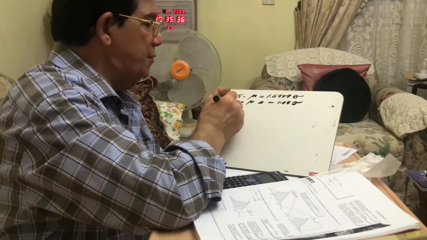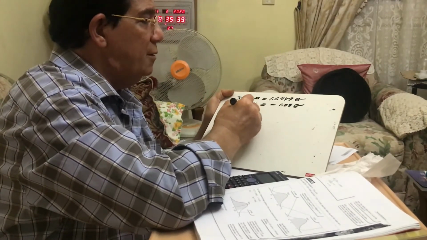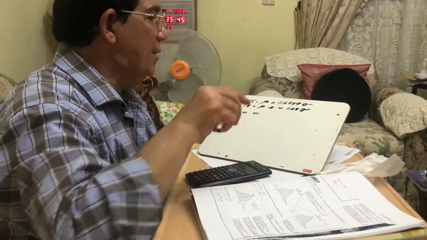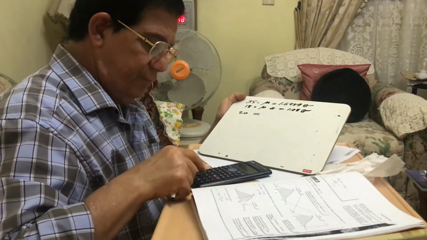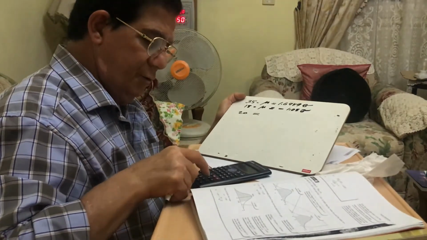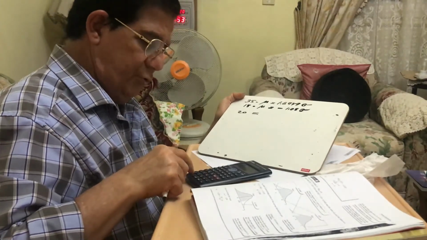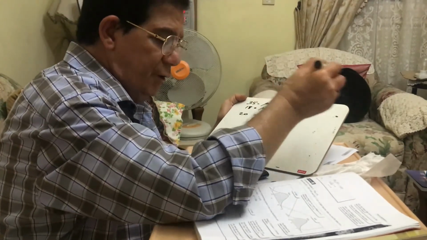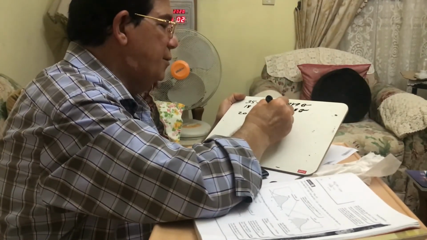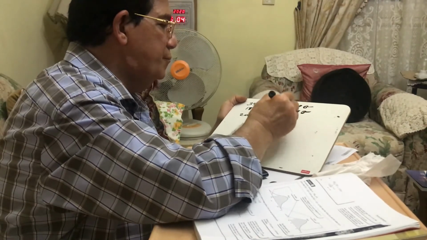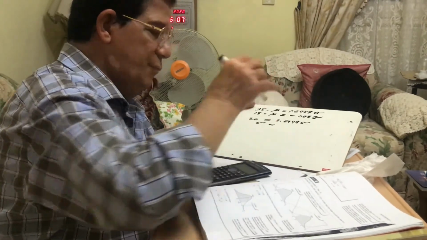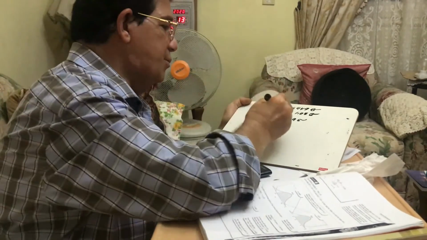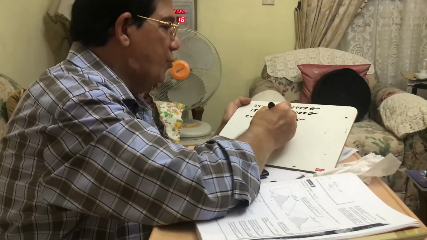35 minus 15 is 20. The mu cancels. This minus this, so we need to add 1.6449 plus 1.05, and we get 2.6949 sigma. We get the value of sigma, 20 over this number. We get sigma equals 7.42.